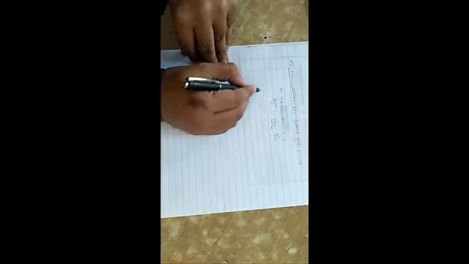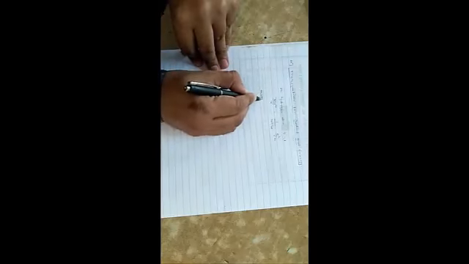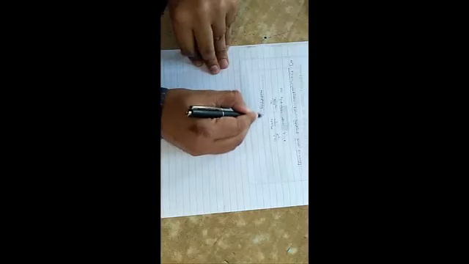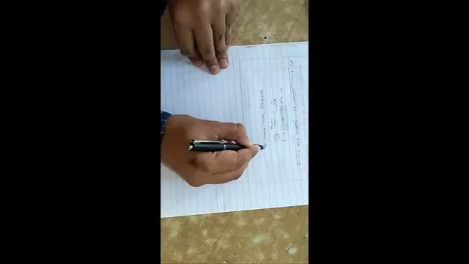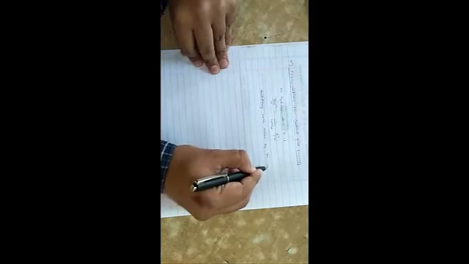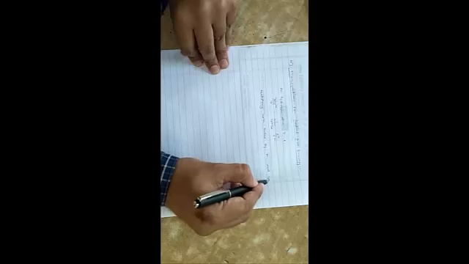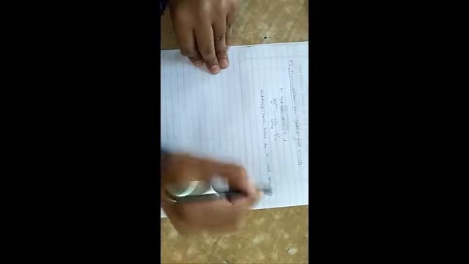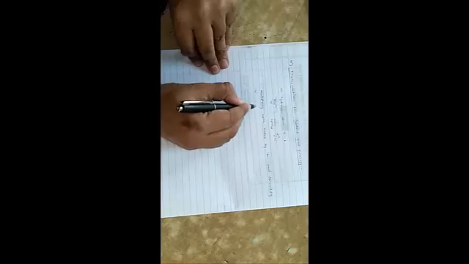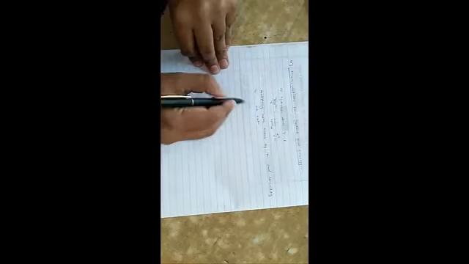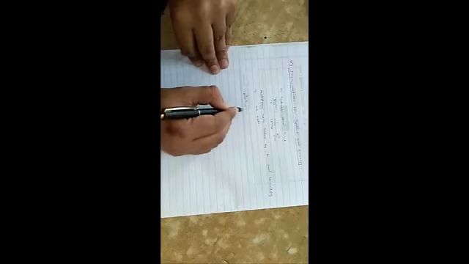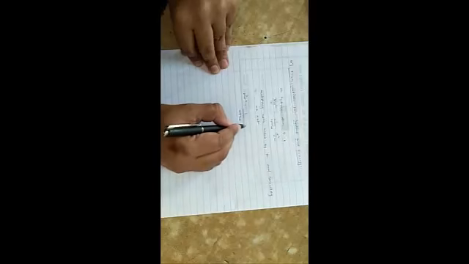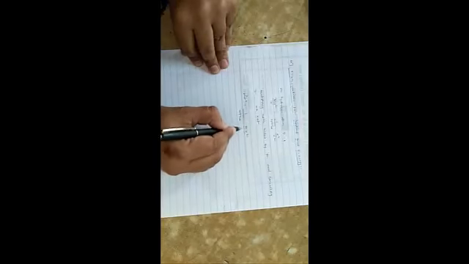Multiplying both sides by m and cancelling r, then we get m square v square is equal to 1 upon 4 pi epsilon naught m e square upon r.